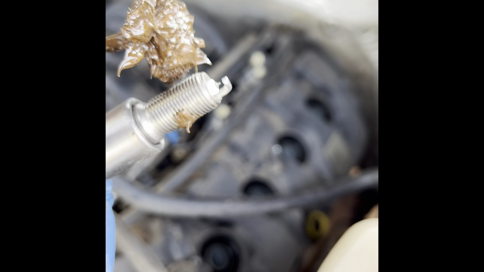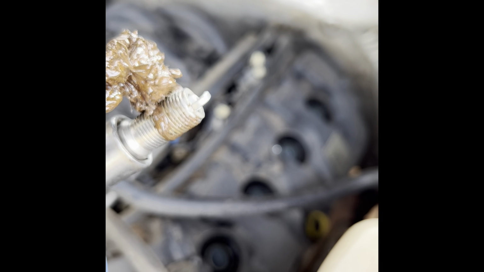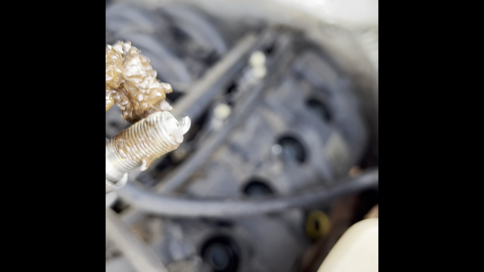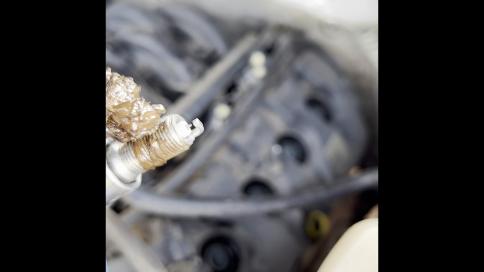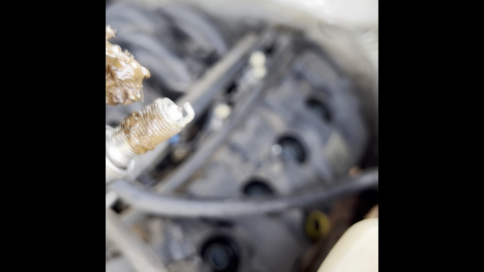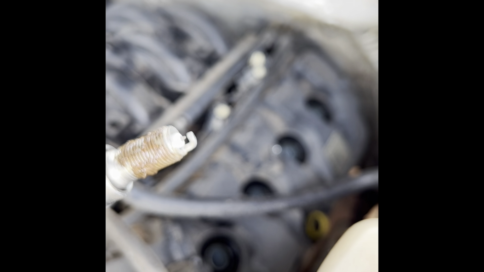You don't want to get none on the tip. Just trying to coat the threads a little bit. A little too much. And this will be your best friend, whoever takes it off next time. They will love you for that. And your engine will love you too.